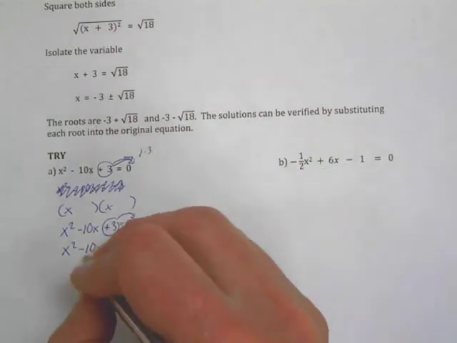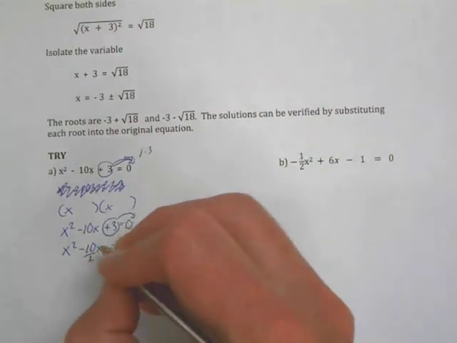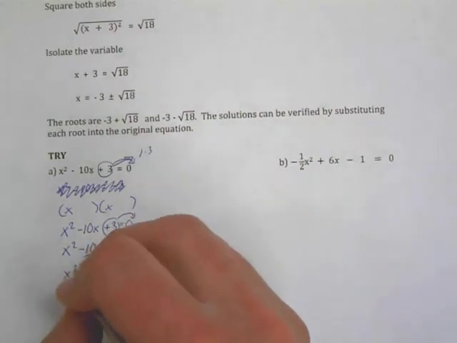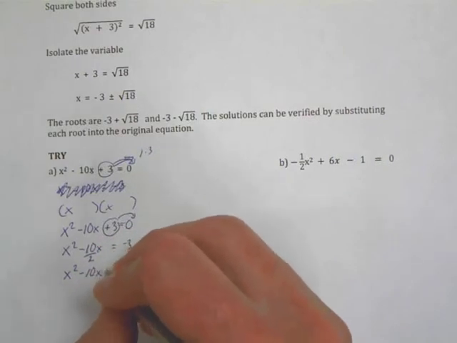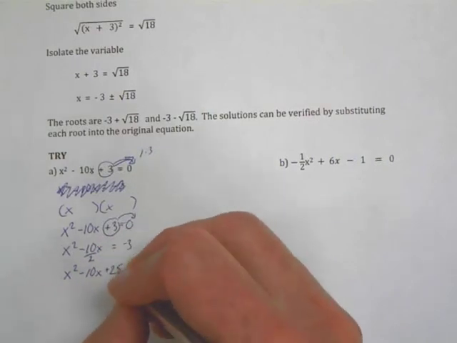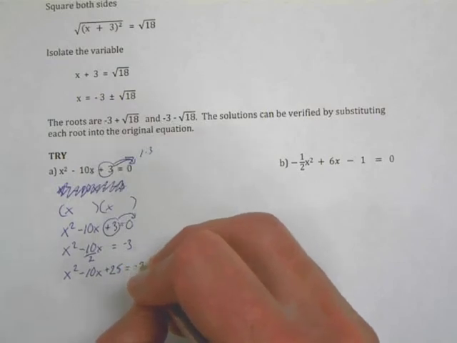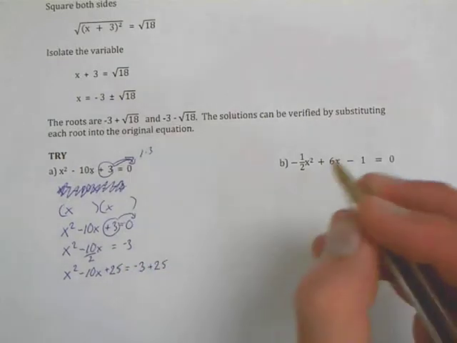I'm going to complete the square. Divide the 10 by 2. 10 divided by 2 is 5. So 5 times 5 is 25. So I'm adding 25 to this equation. What I do to one side, I must do to the other side.